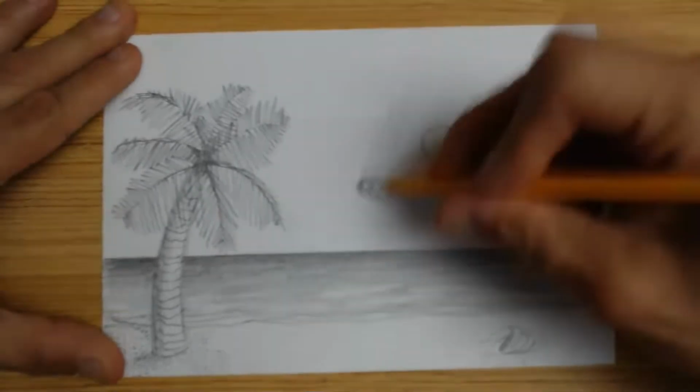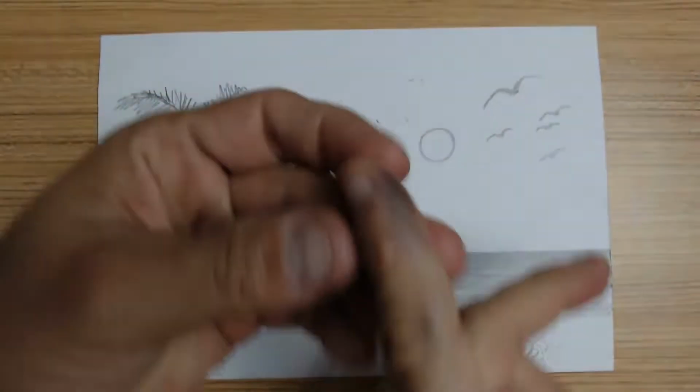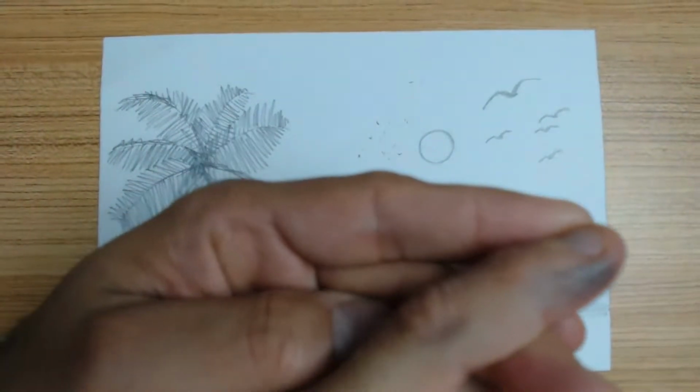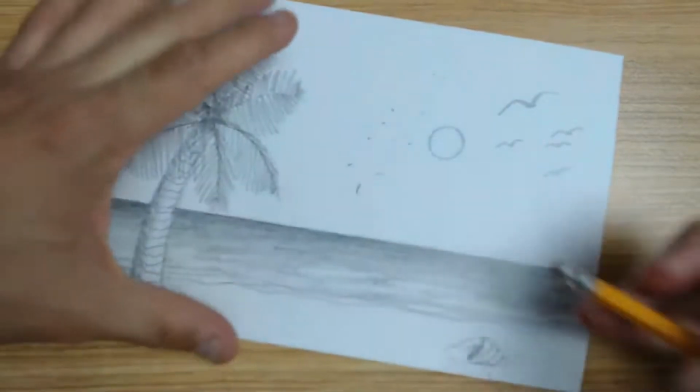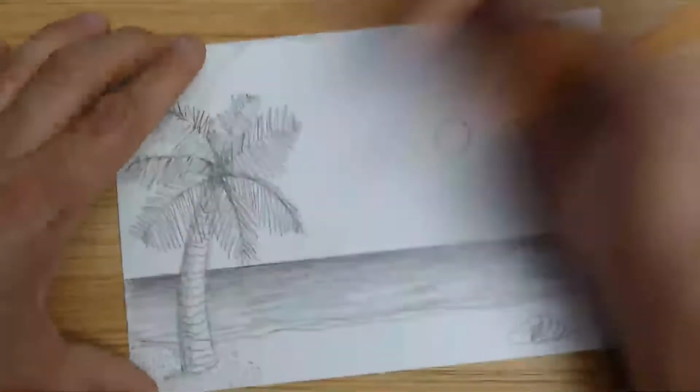Okay. Clean your drawing because your hand is dirty. You see how dirty my finger is right here? By touching the paper, you're dirtying the drawing.